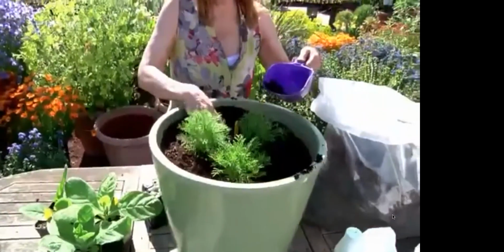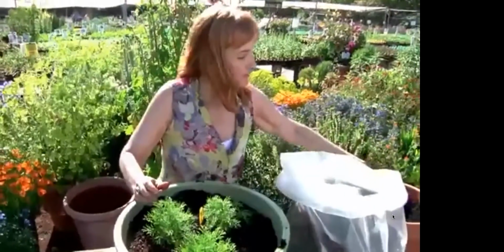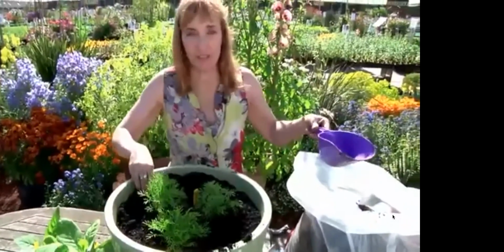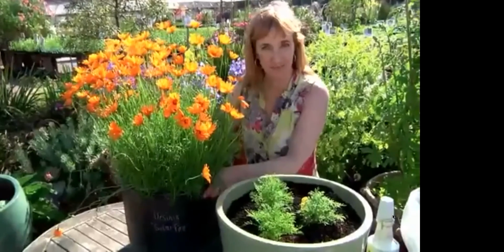Be careful that you don't put it right against the stems, because that can rot the stems on some plants. But this will just make them so happy and make them take off really, really fast. And this is what it's going to look like in about a month.